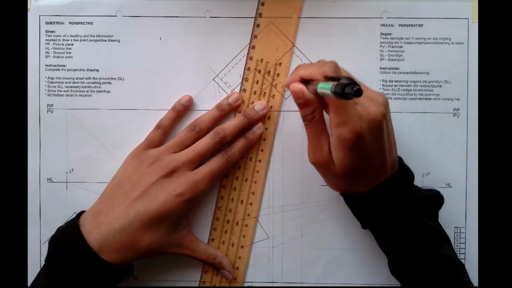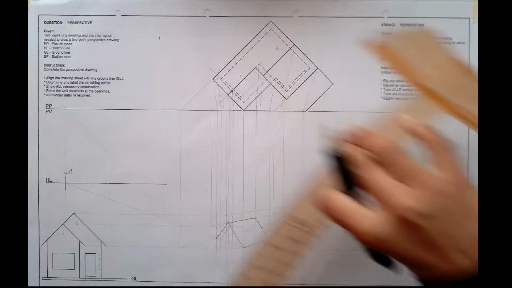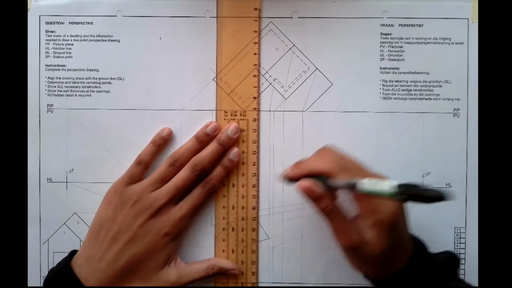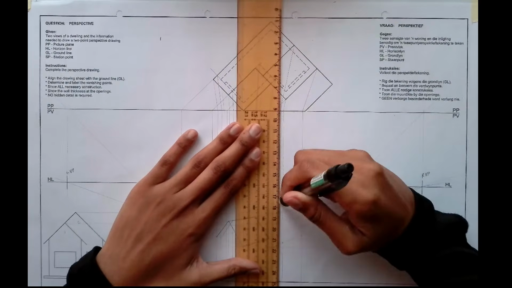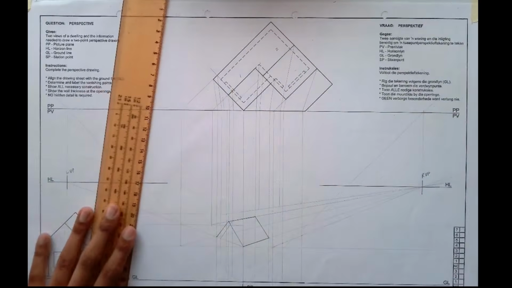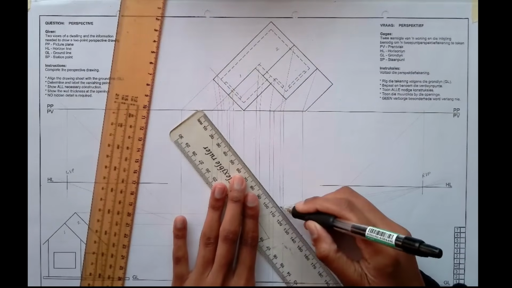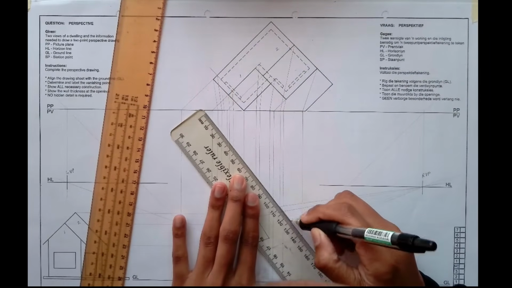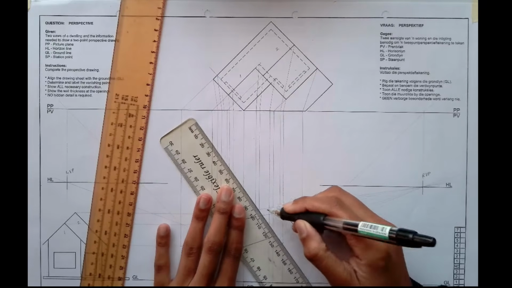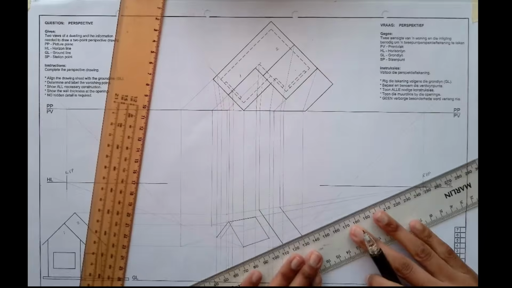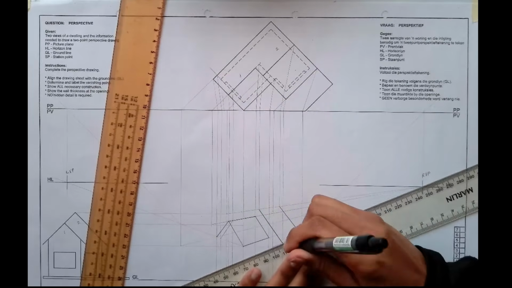then straight down to that roof line until there. And I'm sure you notice that it's quite repetitive. You do the same thing just for a different roof. Just outline my roof.